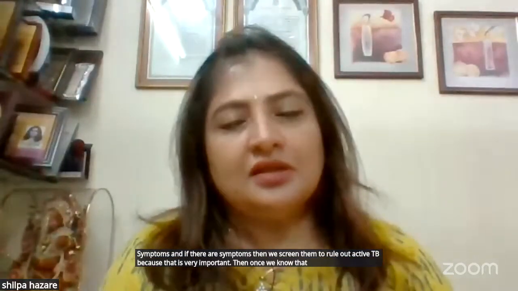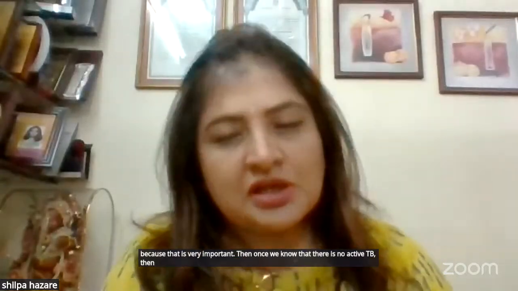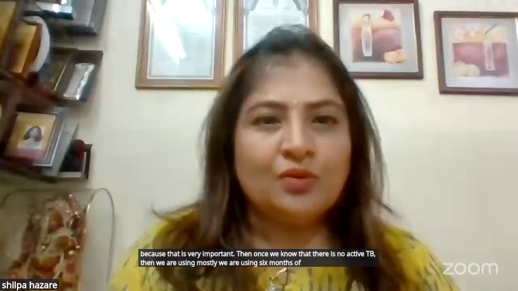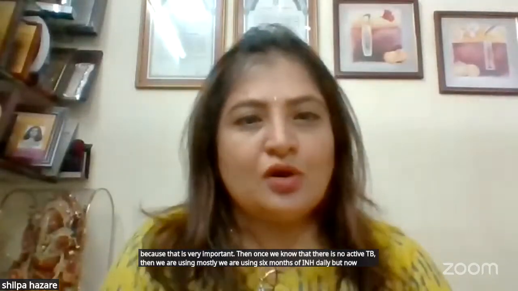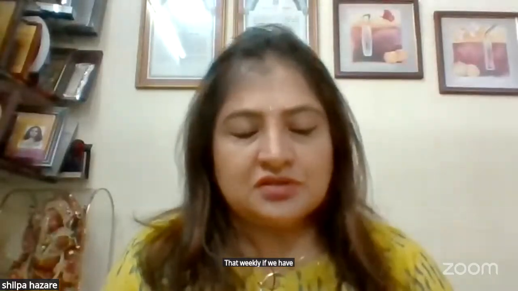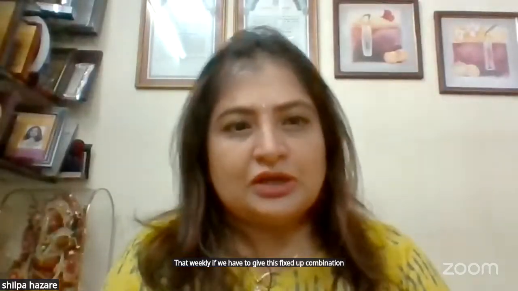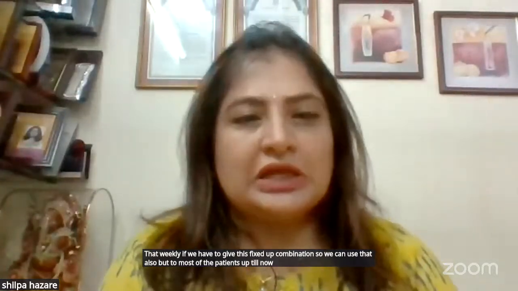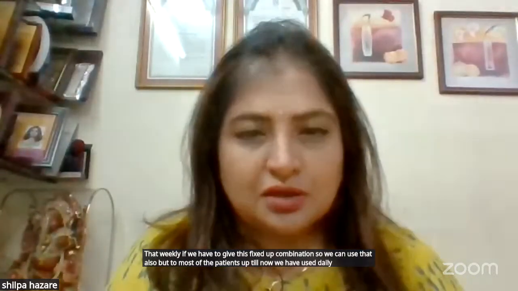Then once we know that there is no active TB, we are mostly giving 6 months of INH daily. But now I think this is a very easy option, that weekly, if we have to give this fixed drug combination, we can use that also. But to most of the patients up till now, we have used a daily single dose INH therapy.